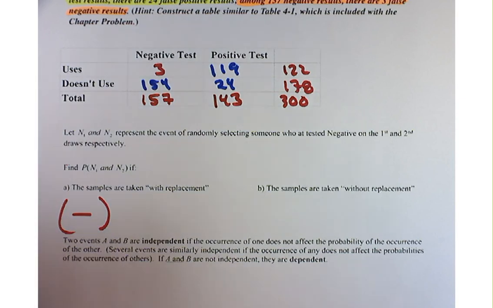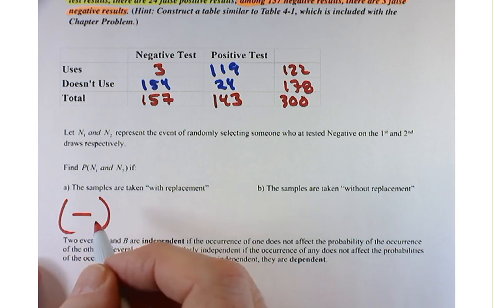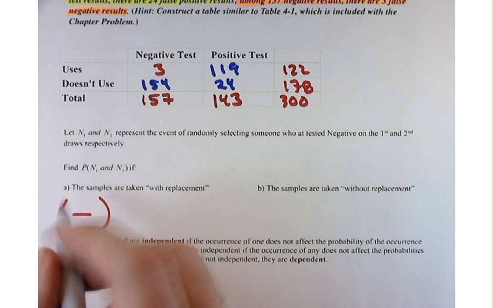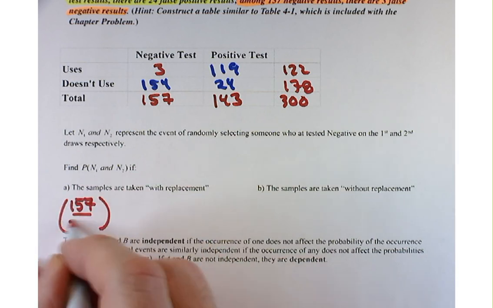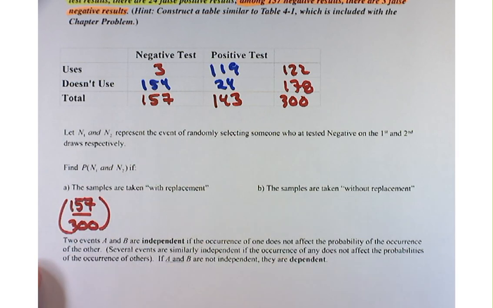What's the probability that the first person tested negative? 157 out of 300. Do we agree with that? I heard a little dissent. Well, there's 157 people who tested negative out of 300 people overall.